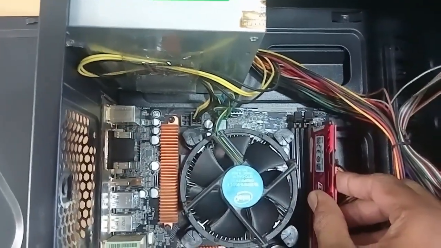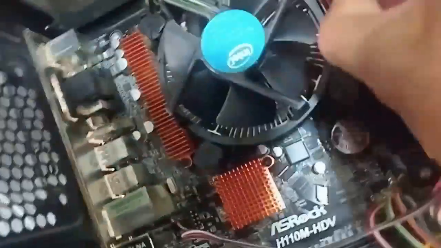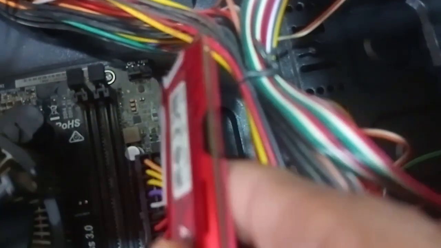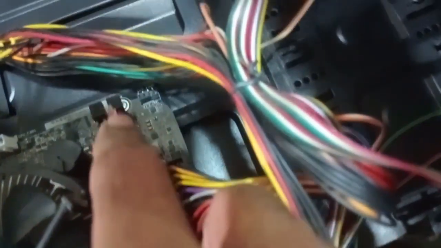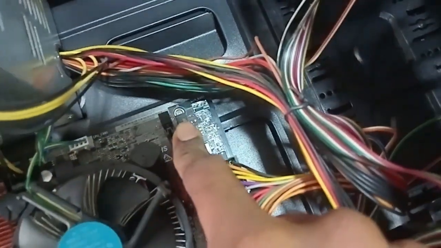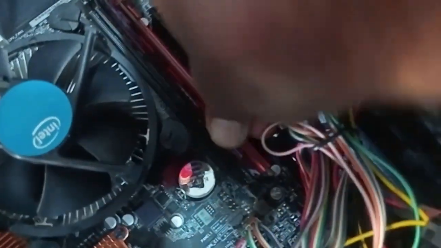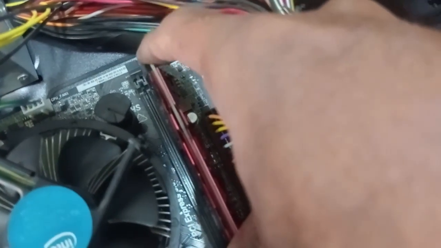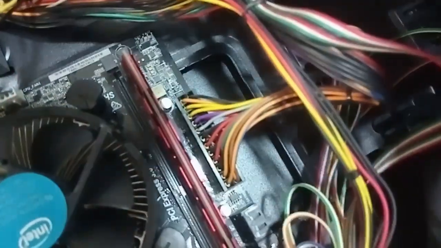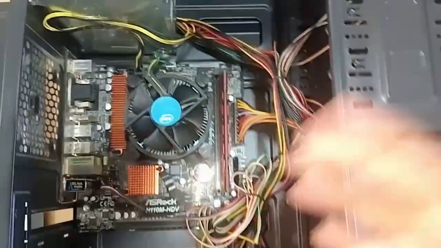So we can add RAM like this. We need to connect the RAM this way, right? One edge has to be fixed first. I'm fixing this end on this side, and the other end is supposed to go on this side. Then you just plug it in. Automatically this lever will go back, right? Then here also one more slot is there.